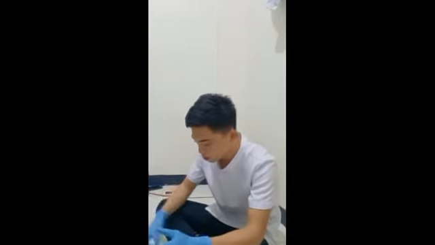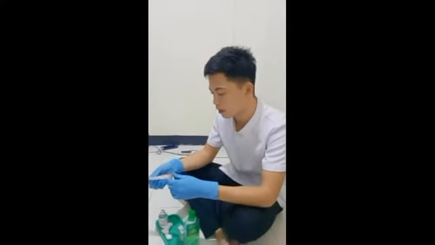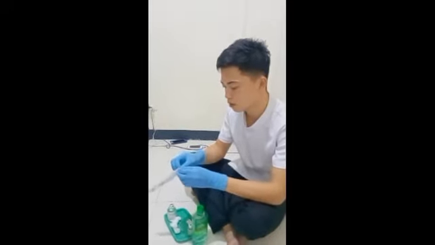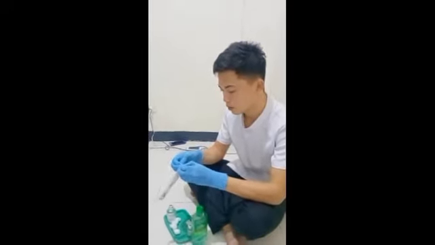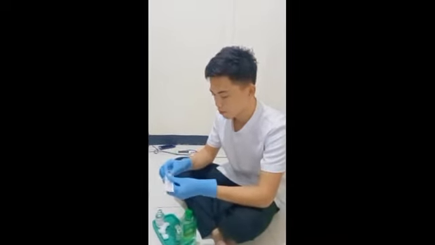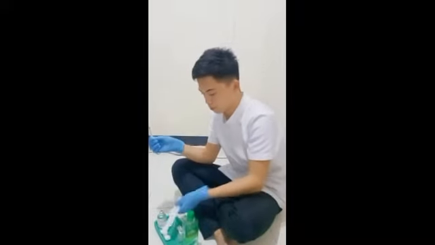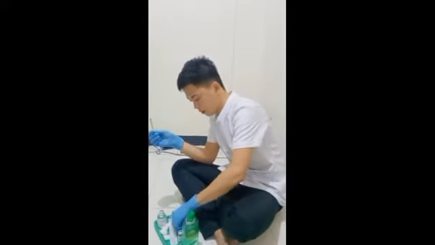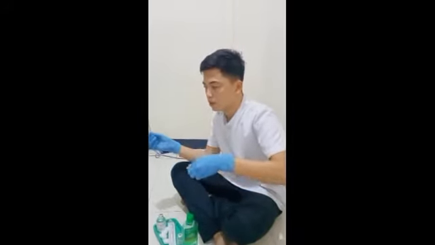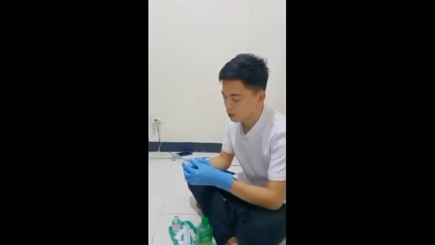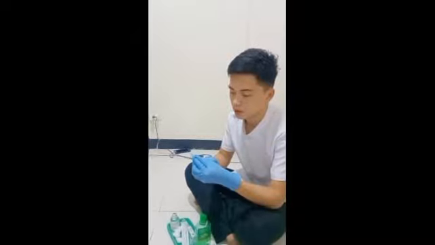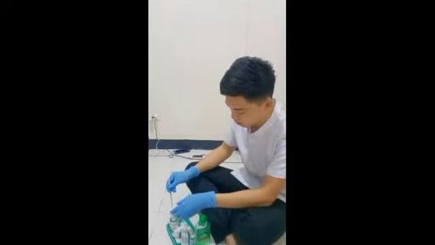So we need to aspirate, also open the syringe. Open the syringe. So this one. And open up, and check the air bubbles. So you need to dilute.